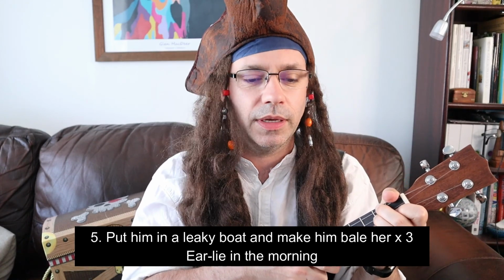Put him in a leaky boat and make him bale her. Well, I think that speaks for itself, really. The boat's got loads of leaks in it. Now, if you've got a bucket or something that can hold water, you can bail out the water that's leaking into your boat. Okay, it's called bailing out. So basically, stick him in a boat that leaks, and he's going to have to work hard to stop sinking.